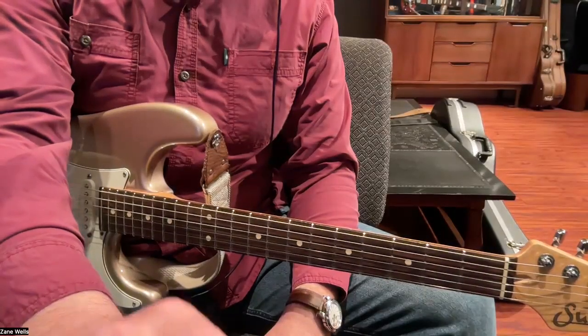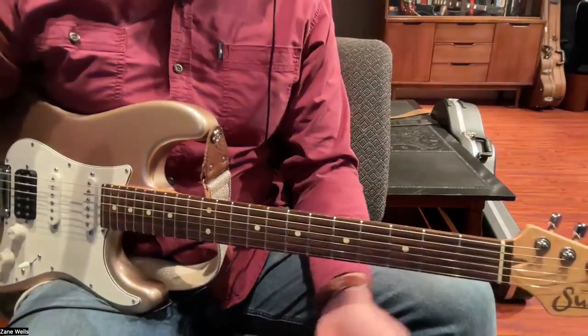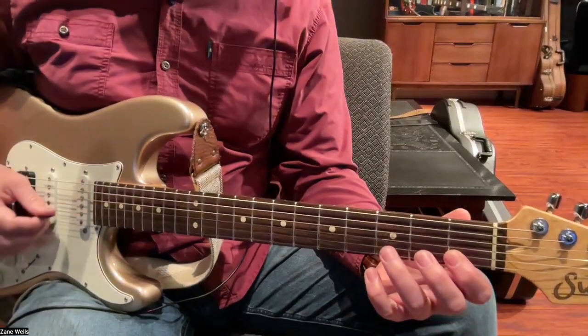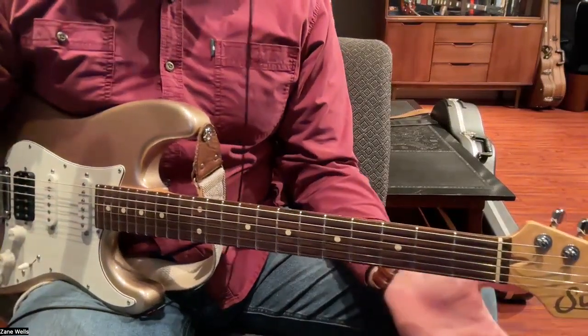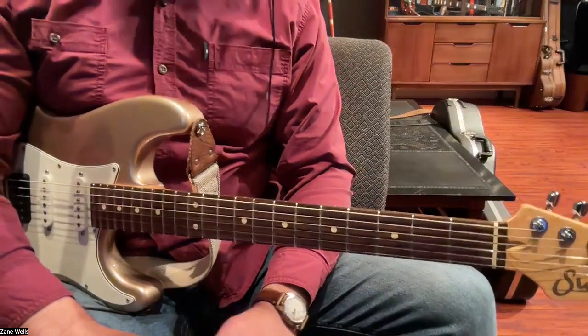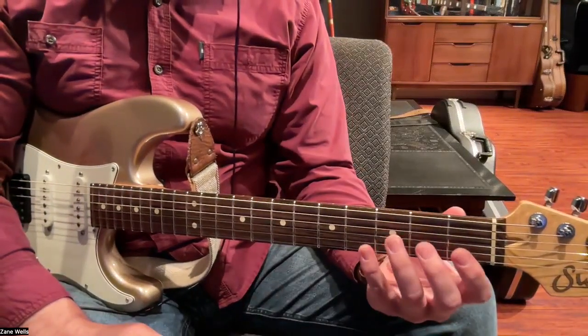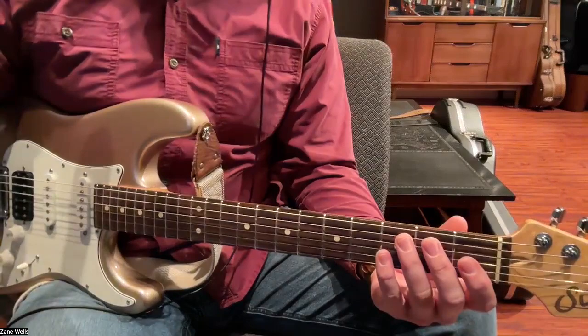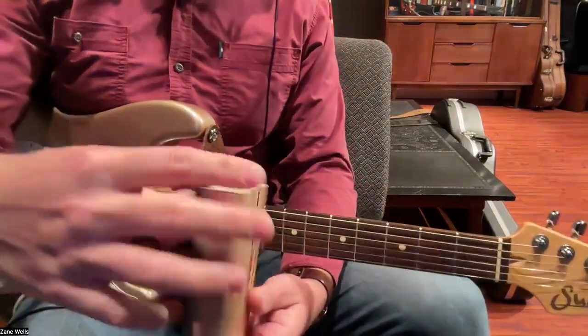Okay, so today I want to talk to us about intervals. And what is an interval? An interval is the distance between any two notes. So I'm going to use my handy teaching device here.